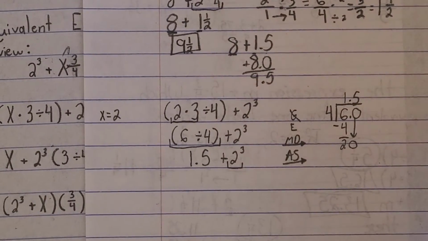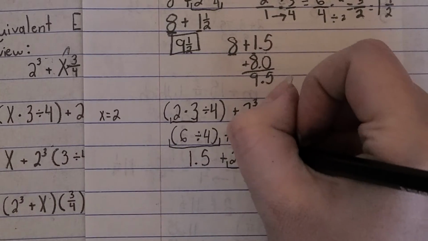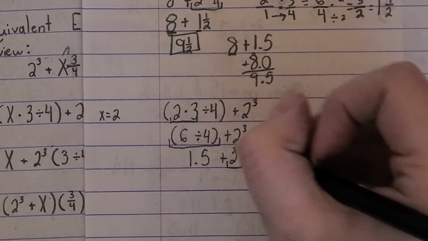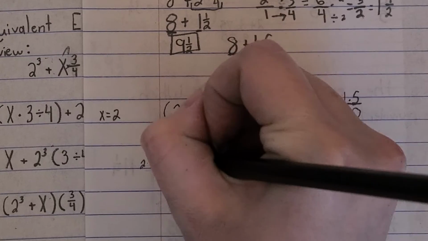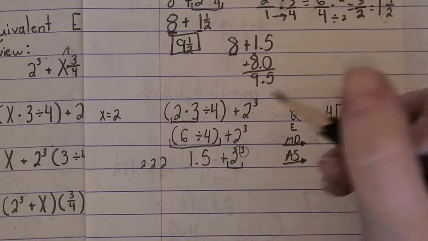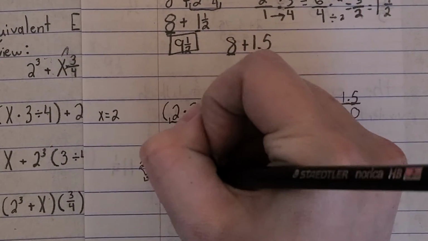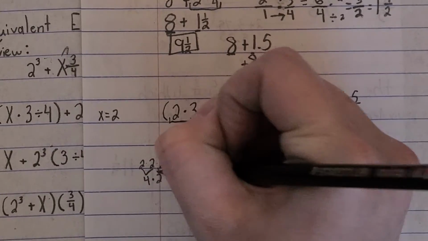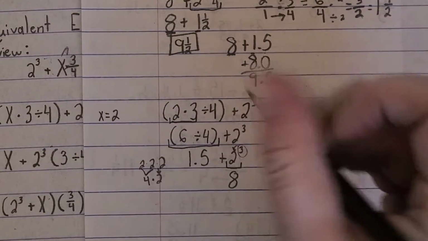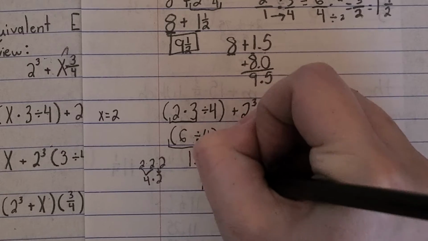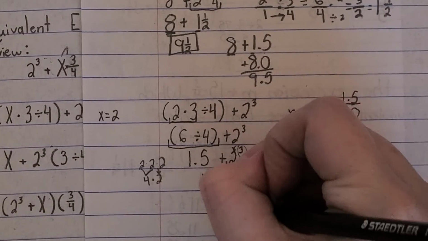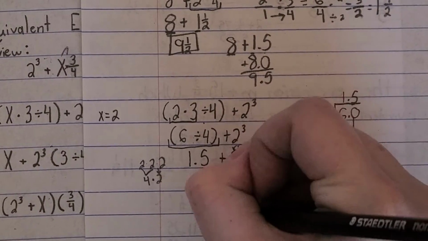So 2 cubed is 3 2's. Okay, so I'm going to do 2 times 2 times 2. Well, 2 times 2 is 4. Then 4 times 2 is 8. Okay, so 2 cubed is 8. 1.5 plus 8 is 9.5, or 9 5/10.